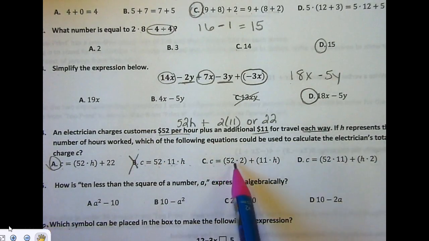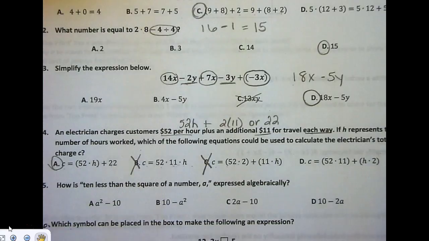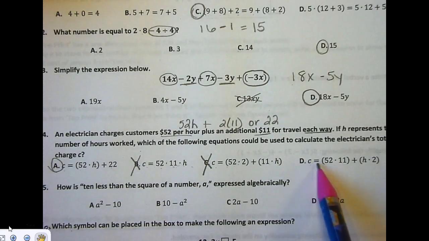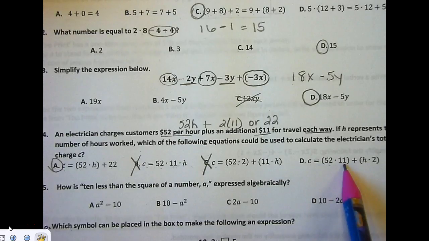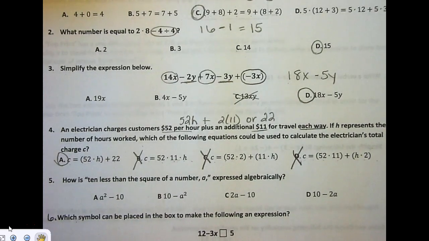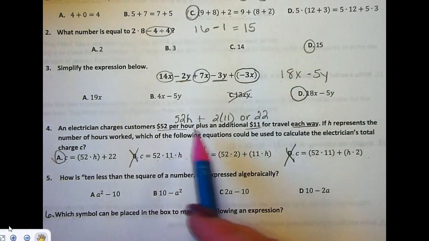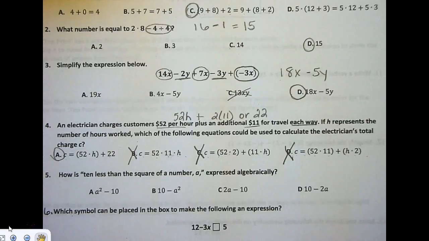The cost is $52 times 2 hours plus $11 times the number of hours. That can't be that one, right? And the last choice is the cost is $52 an hour times $11 each way plus the hours times 2. That can't be it either. So the choice is definitely answer A. So I want you to pay attention sometimes to the reasoning through of problems and making sense of problems before you get down here to try to figure out the answer.